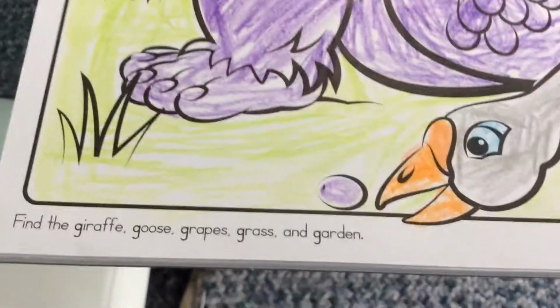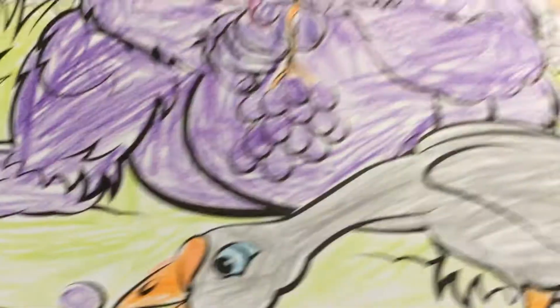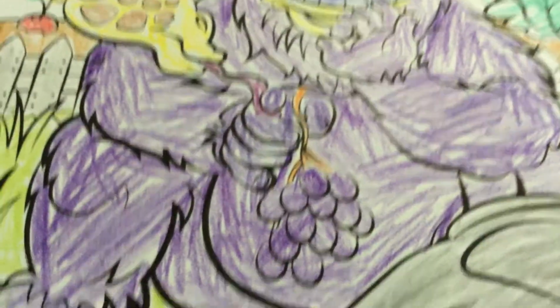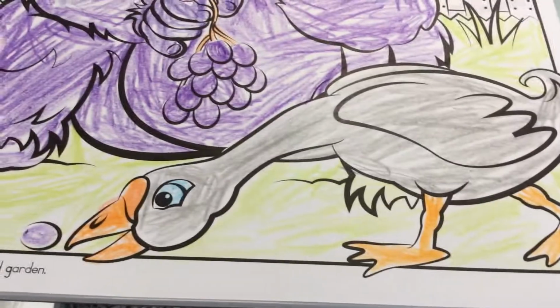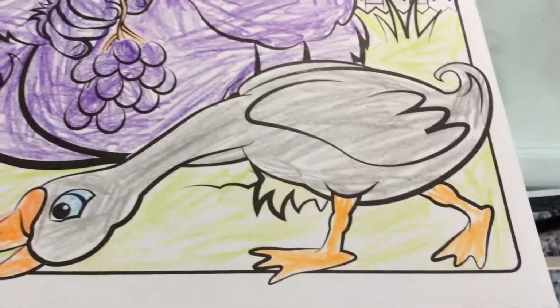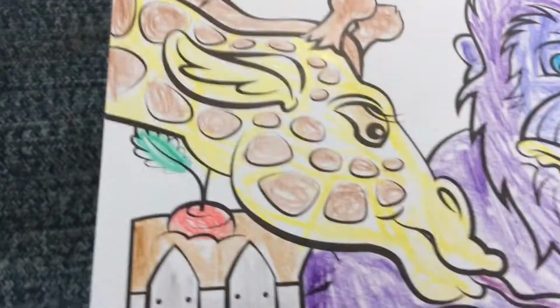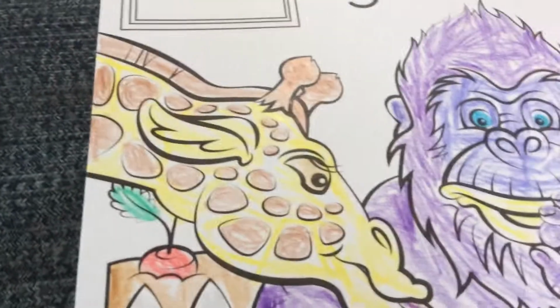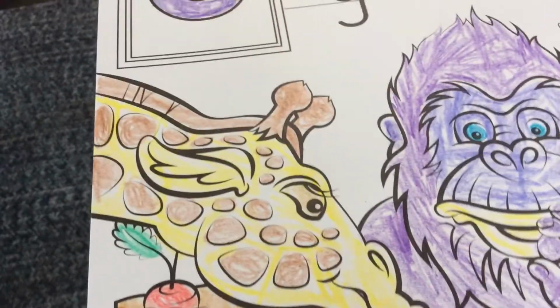find the giraffe, goose, grapes, grass, and garden. So I colored the grapes purple like the gorilla. And there's the goose right there. I colored it gray and orange for the beak and its feet and blue for the eye. I colored some part of the giraffe purple for the tongue, and brown for the little mane, horns, and spots, and the rest of it yellow.